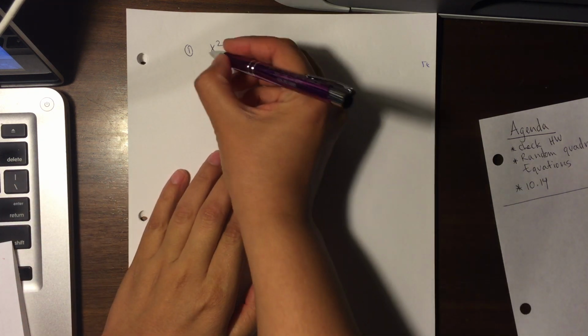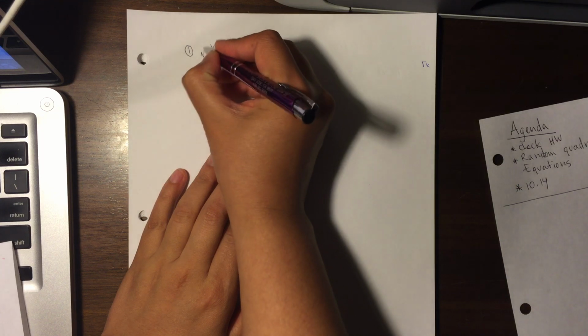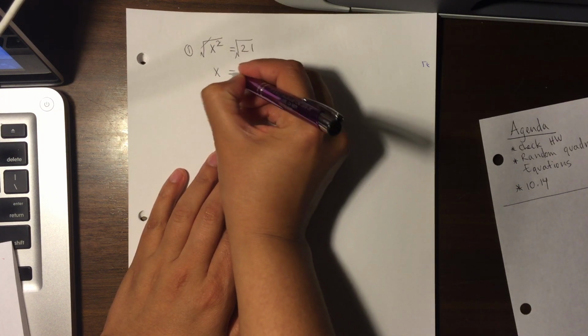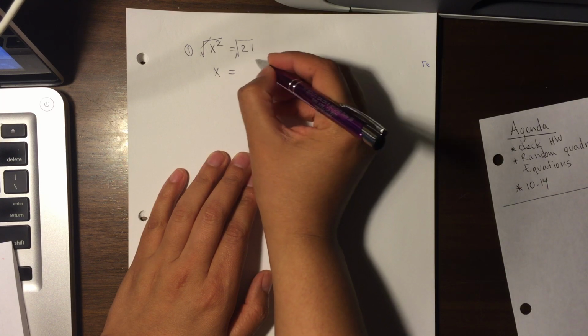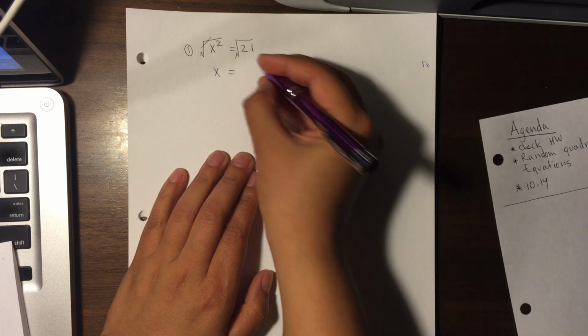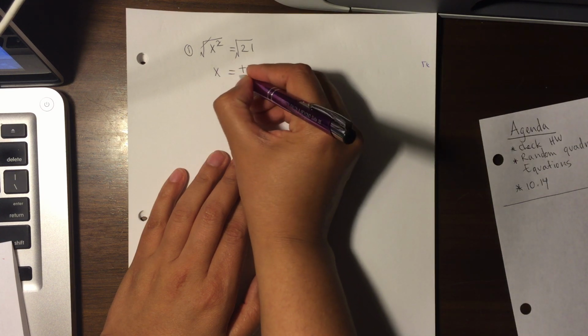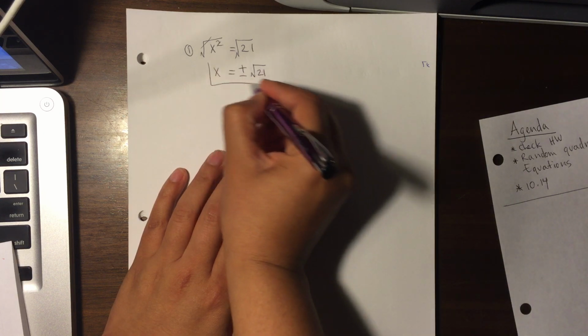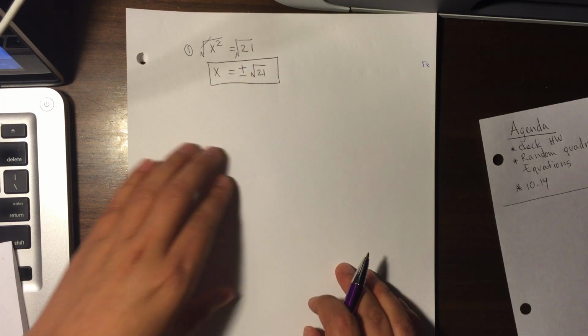Or could we just simply, this is as easy as, take the square root of both sides. And so x is equal to... 21 only has factors 3 and 7, so there is nothing that we can simplify. So it's just going to be plus minus square root of 21. So those are my two answers.